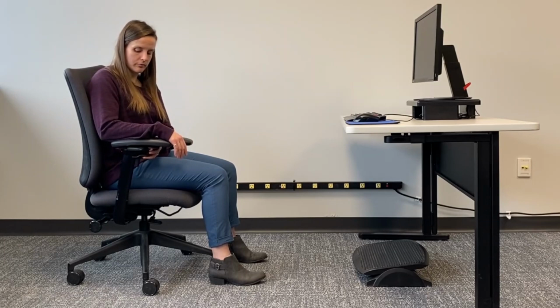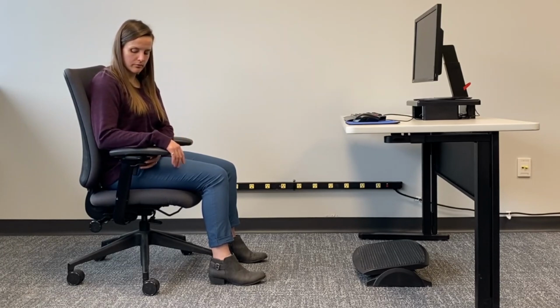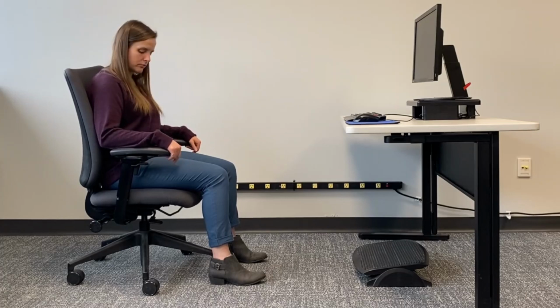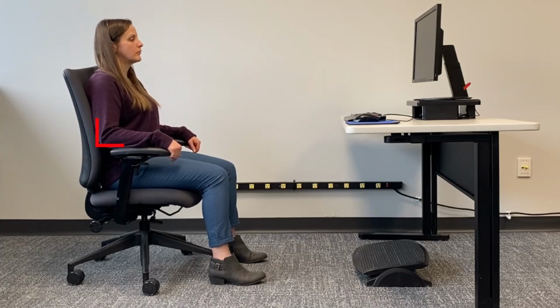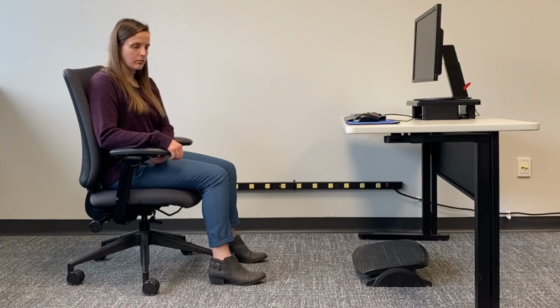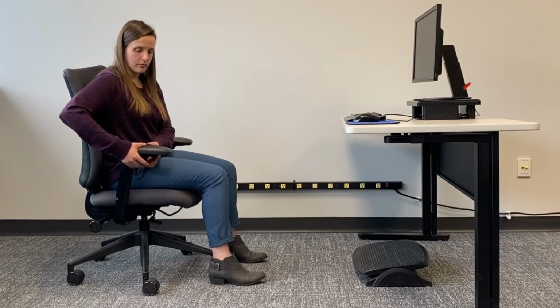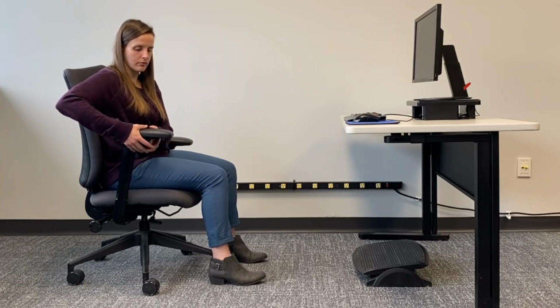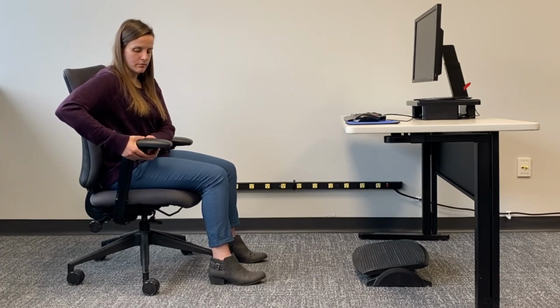Maybe take a deep breath and exhale, and then go ahead and raise or lower the armrests so that your elbows are at a 90-degree angle. The adjustment control for this varies greatly from one chair to the next, but will most always be located on the armrests themselves.